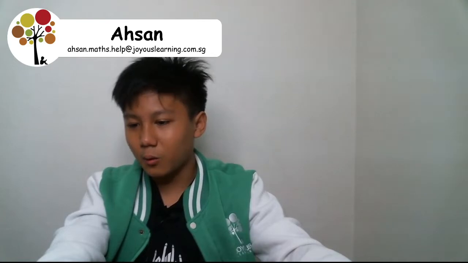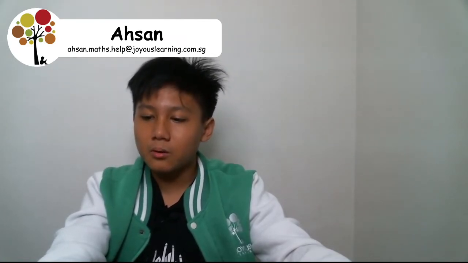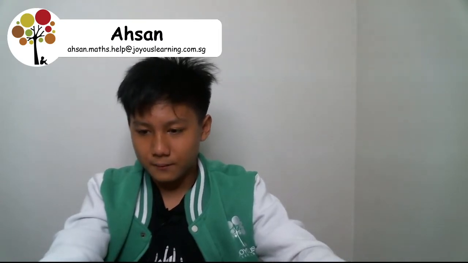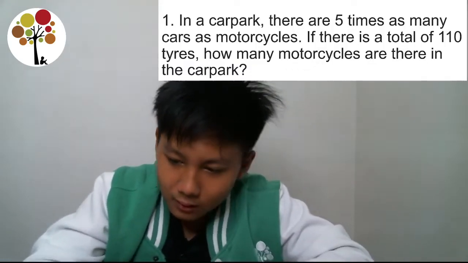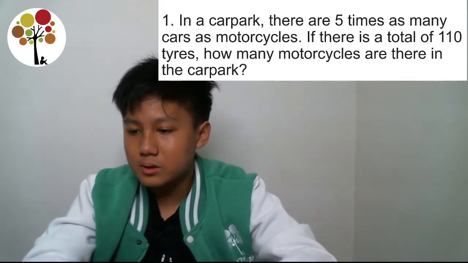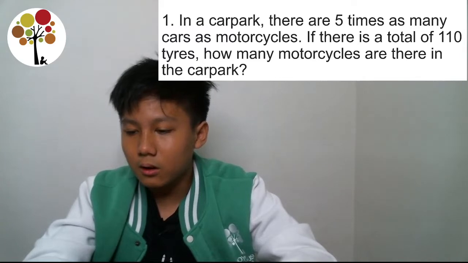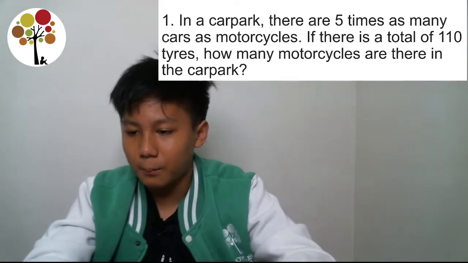And today we have two ratio questions and one of them has a little bit of speed in it. So we'll go and look at the first question. Question 1. In a car park, there are 5 times as many cars as motorcycles. If there is a total of 110 tires, how many motorcycles are there in the car park?